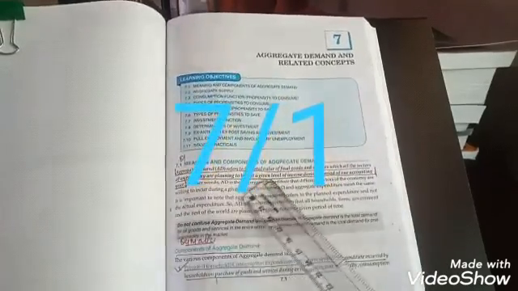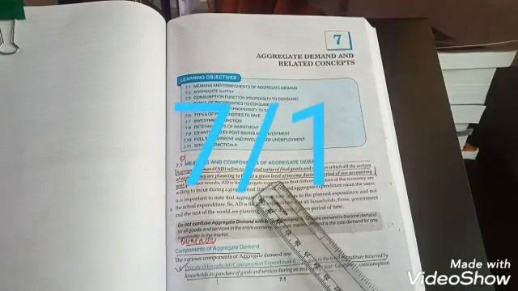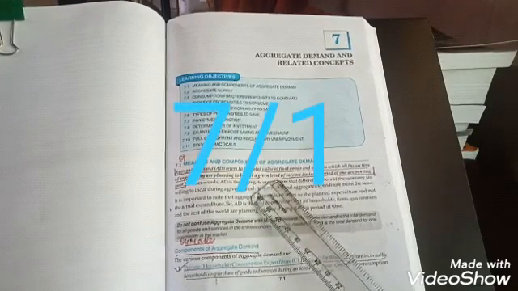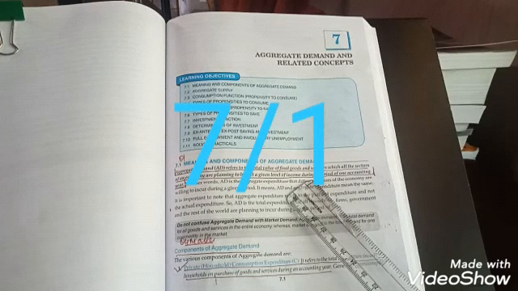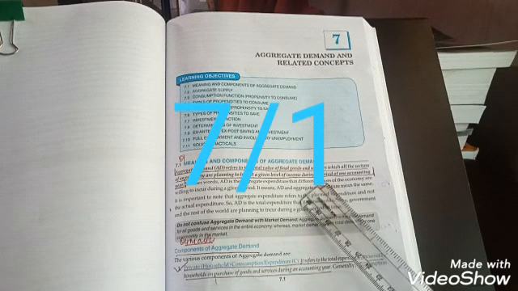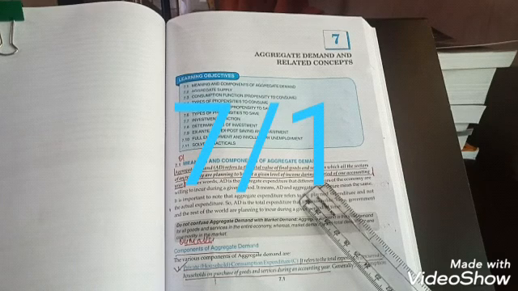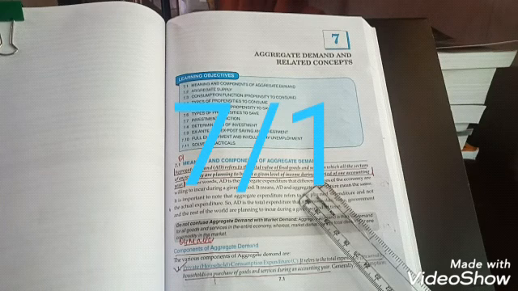Let us first understand what is aggregate demand in detail. Aggregate demand is basically the total value of goods and services which all the sectors of an economy are planning to buy at a given level of income during a period of time, which in simple English means aggregate demand is a total demand for all the goods and services in an economy at a given period of time.